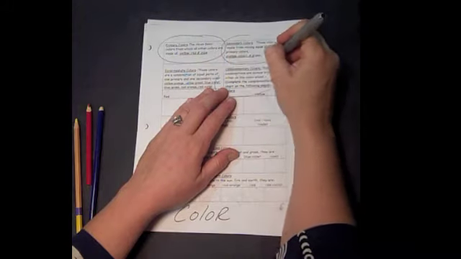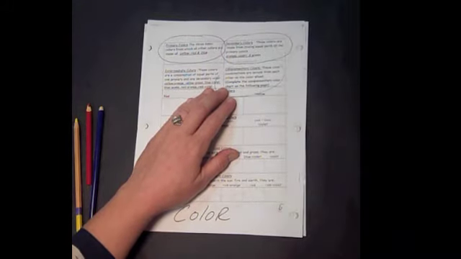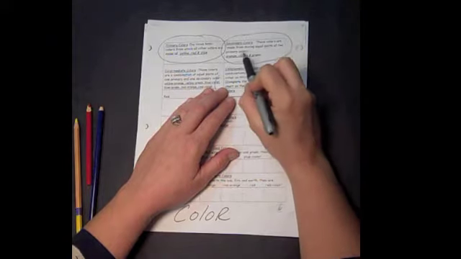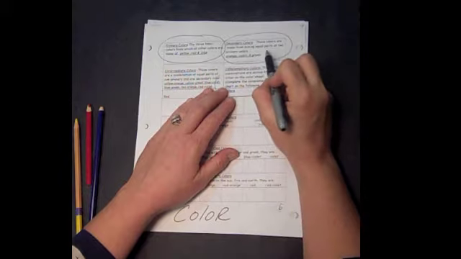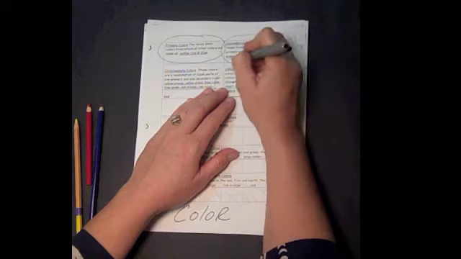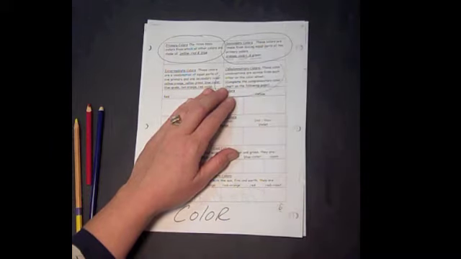Put a circle around secondary colors. And read together. Go. Secondary colors. These colors are made from mixing equal parts of 2 primary colors. Orange, violet, and green.